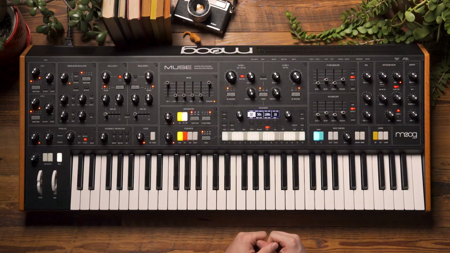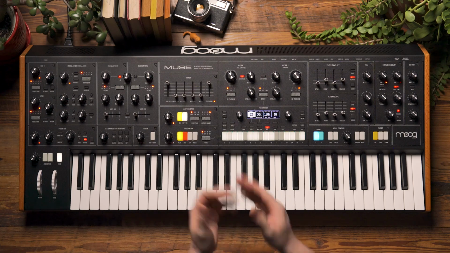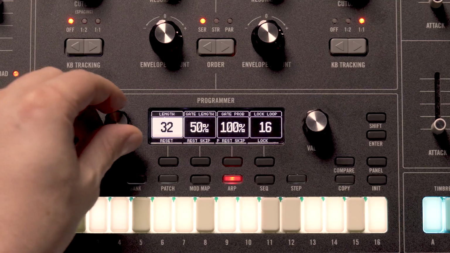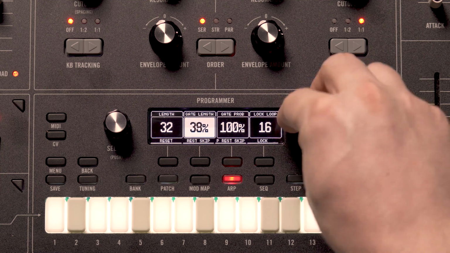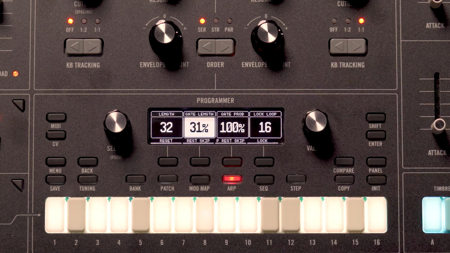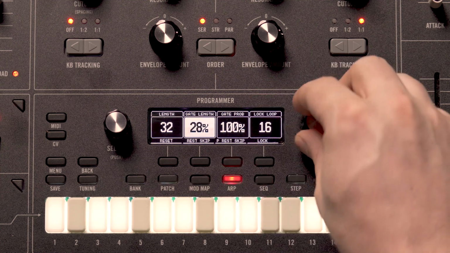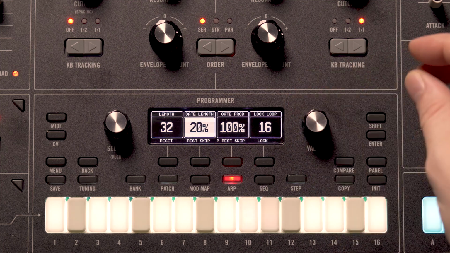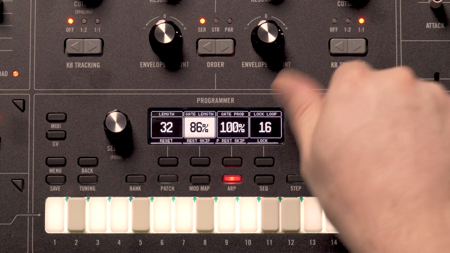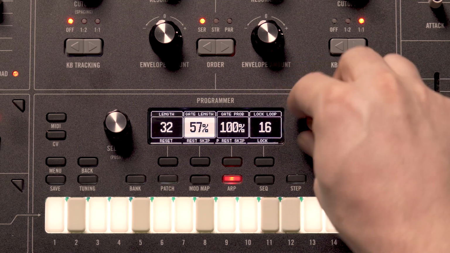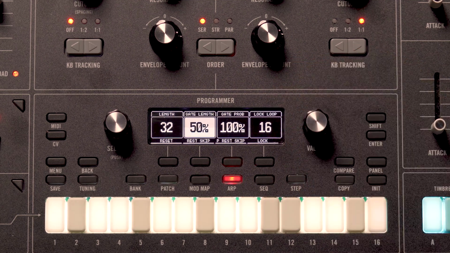So that's just a nice way to always be able to reset the ARP to step 1 of the rhythm. I can control the gate length. And you're just going to have a uniform gate length for every single step that's set using this gate length setting. So this just allows me to determine how long it's going to hold a step, and depending on the patch, this can have a more dramatic or more subtle effect.